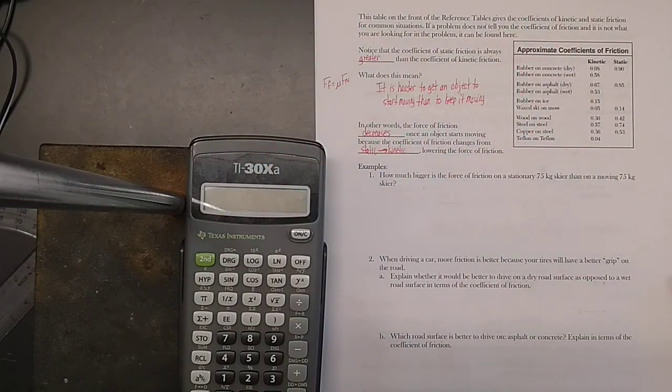That's why the coefficient of static friction is greater than the coefficient of kinetic friction, and that's also why the force of static friction is typically greater than the force of kinetic friction. We're going to move on to some examples. Let's see if we can finish this page up.